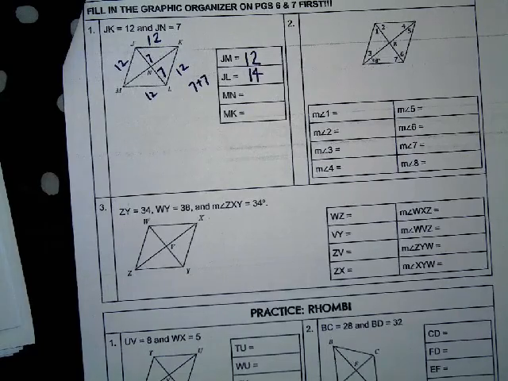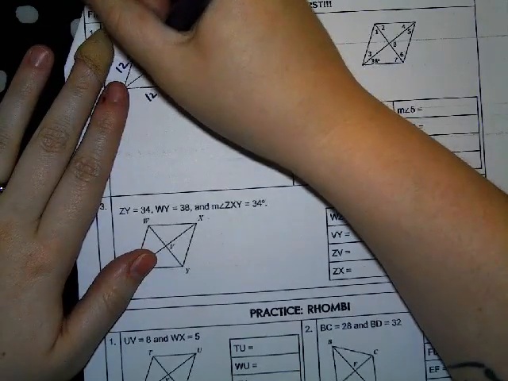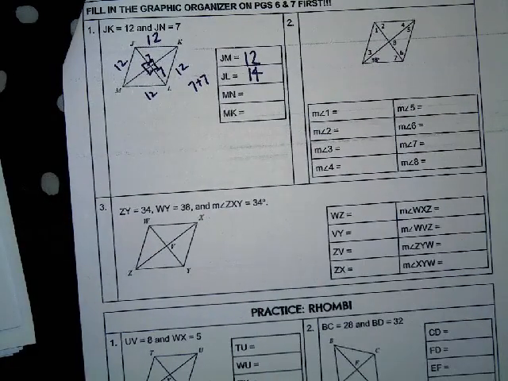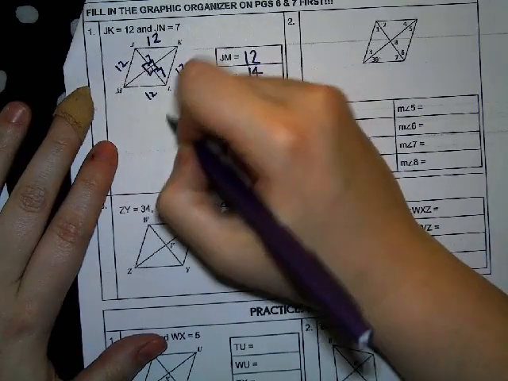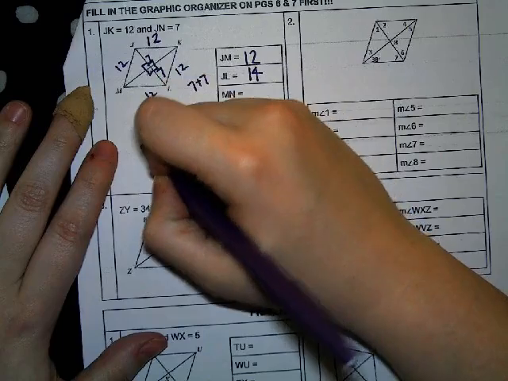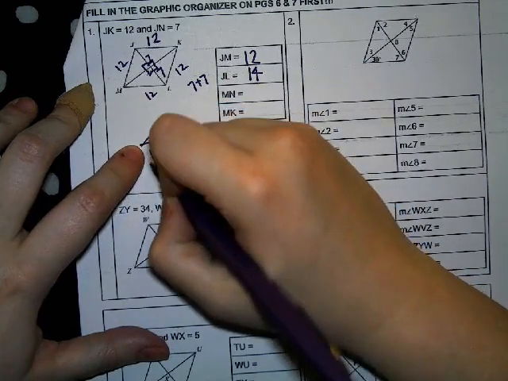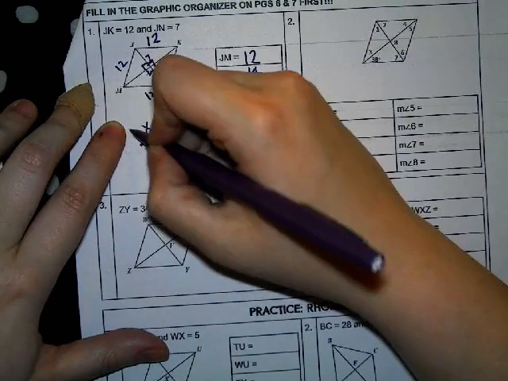Next I need MN and MK. MK is the whole thing, MN is the part. However, where these diagonals are bisecting here in the middle, right angles are formed. That means that I can use the Pythagorean theorem in order to figure out whatever leg or side is missing. So for this triangle down here, MNL, if I redrew it, I didn't draw it very well. There's my right angle, so here's my hypotenuse. Here is A. We need B.